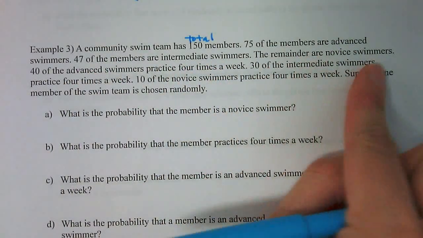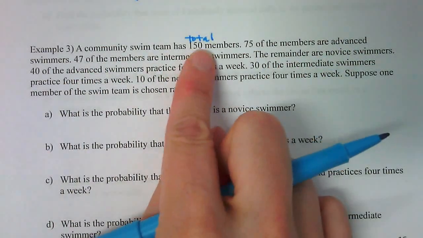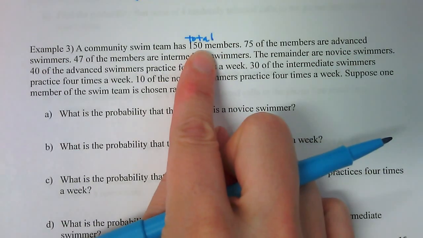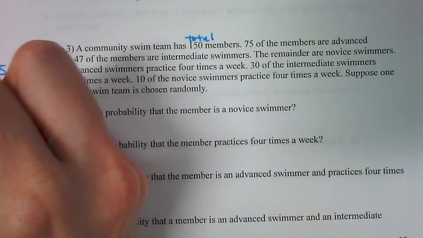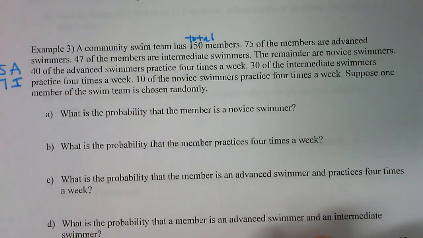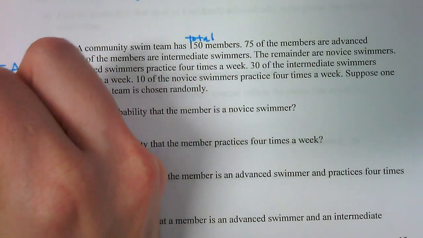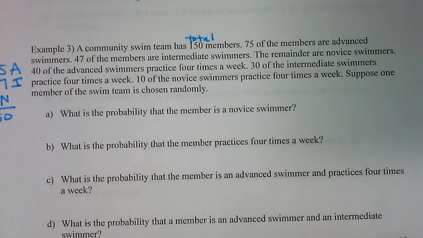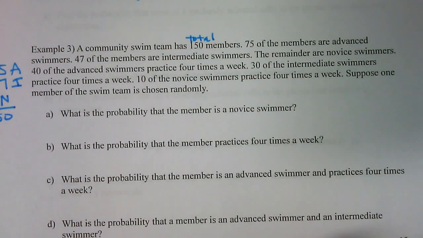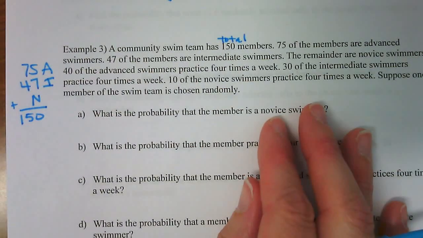So if we go through our stuff here, we know the total is 150. So we have 75 that are advanced, we have 47 that are intermediate, and we don't know our novice number, but we know they have to add up to 150. So I have to figure out what would make my total be 150.